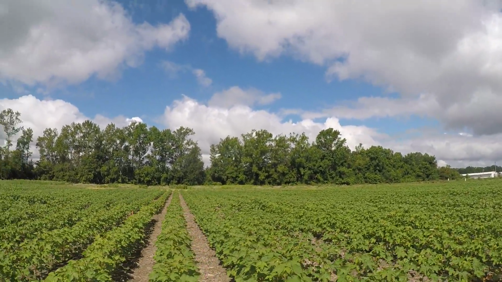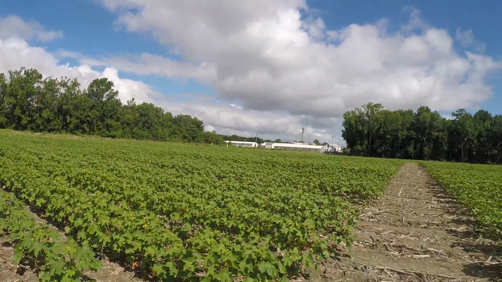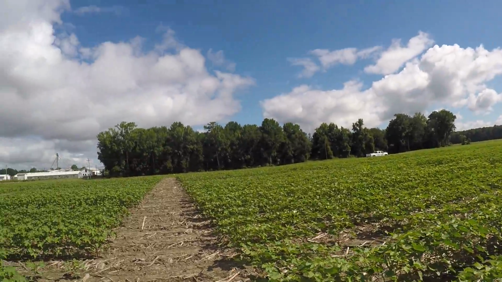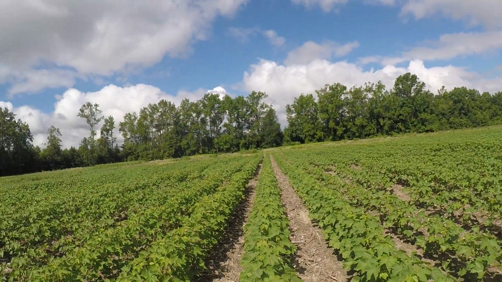This crop is looking good. Different management practices in here. And we're going to have to get some picks on some of these planting dates, but looking forward to seeing what this study holds. Thank you.